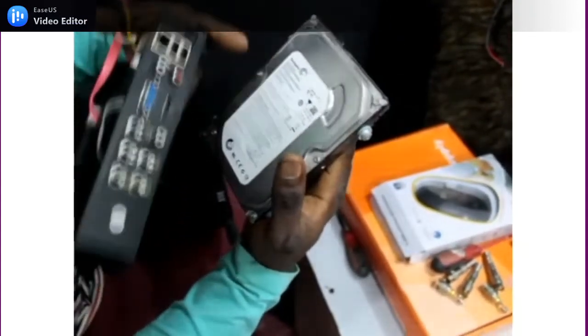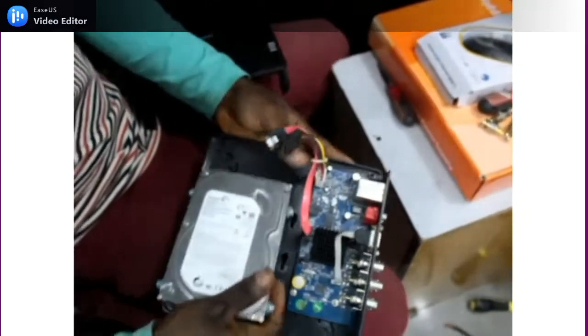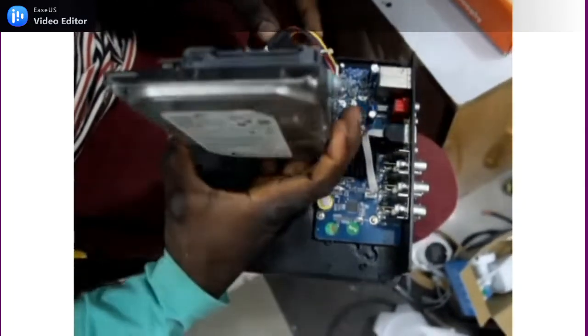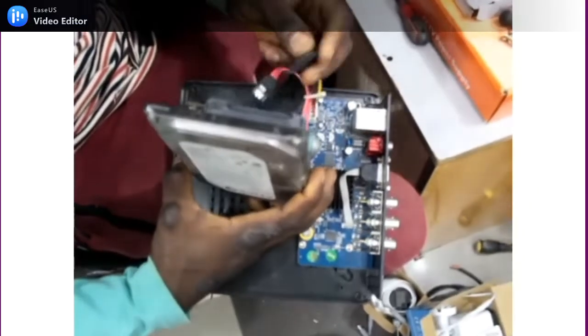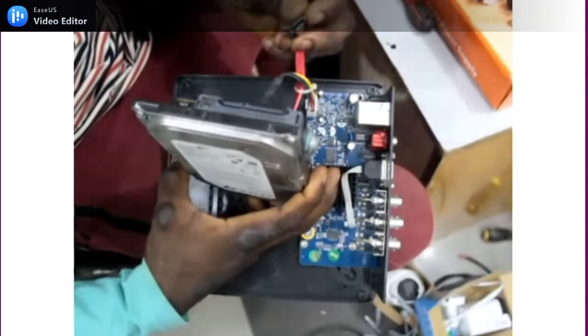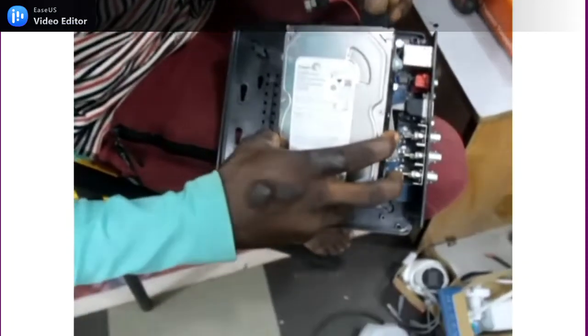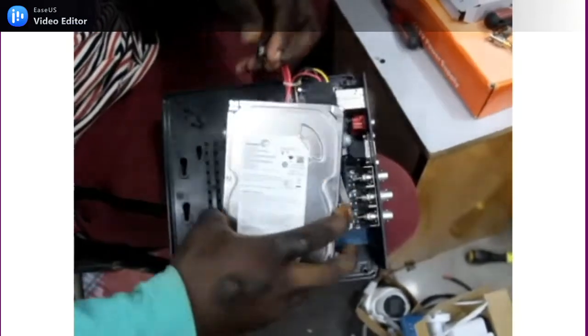So let's quickly see how we can connect our hard drive. This is our hard drive, and this is a Seagate surveillance hard drive, 500 gig. Before you connect your hard drive, you set it right and place it, as we can see, these terminals are for this and these terminals are for this. So we can plug this, and we can as well plug this.